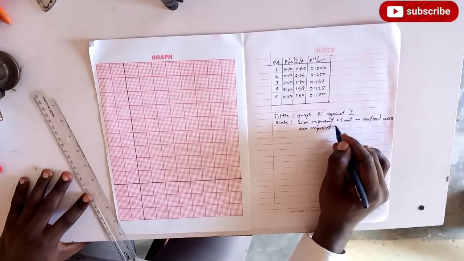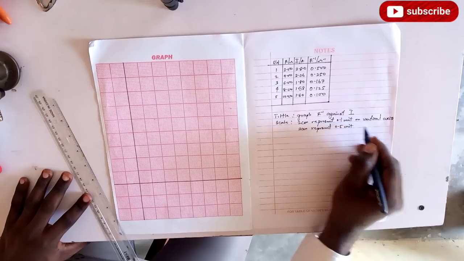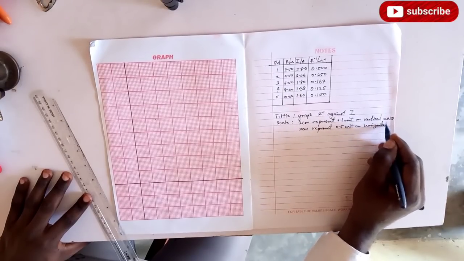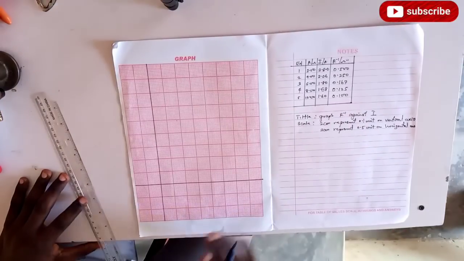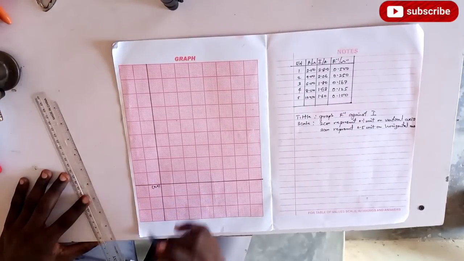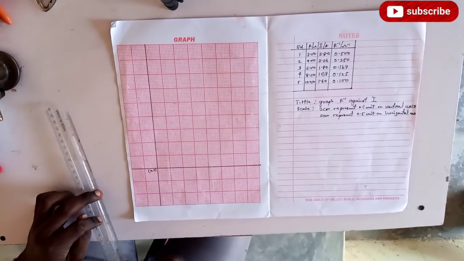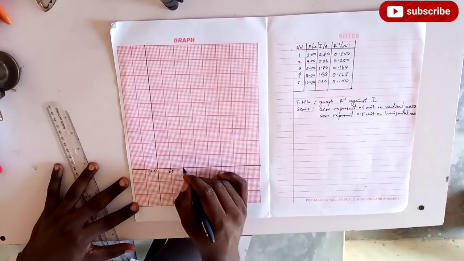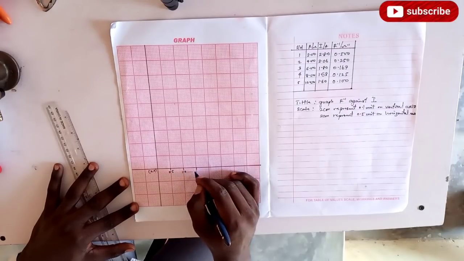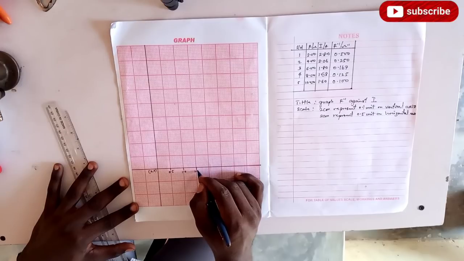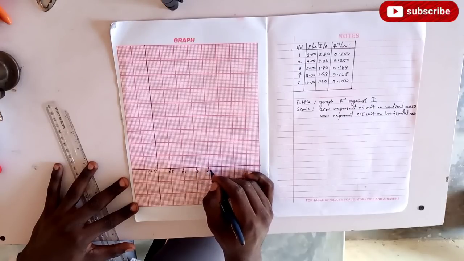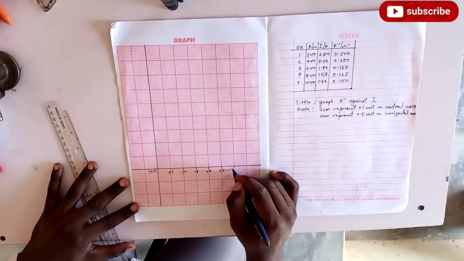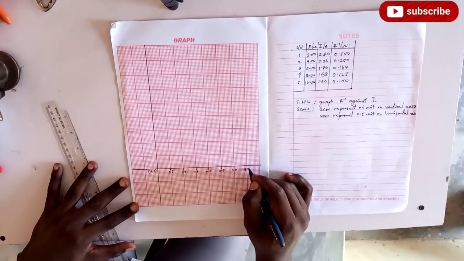represents 0.5 units on the horizontal axis. Okay, so if that should be the case, we are starting both axes from the origin 0, 0. Awesome. Okay, so let's label now. This one is going to be 0.5. This will be 1.0. This will be 1.5. This will be 2.0. This will be 2.5. And this will be 3.0. And this is 3.5. Cool.